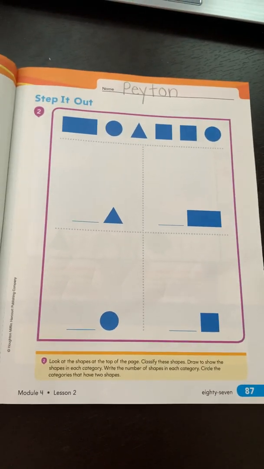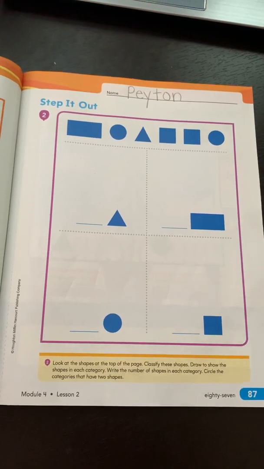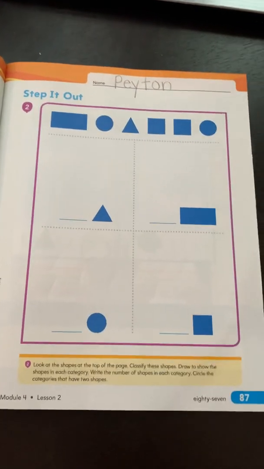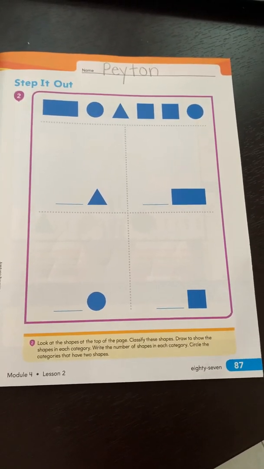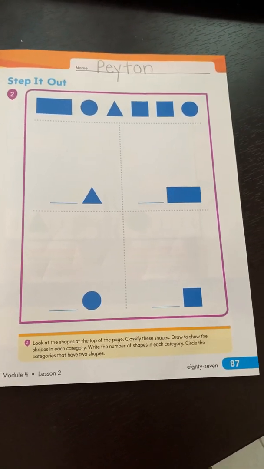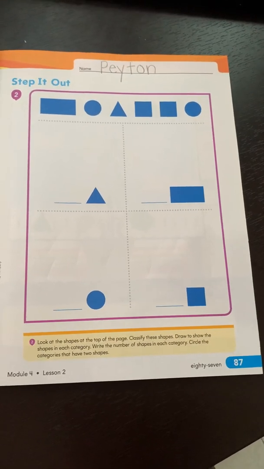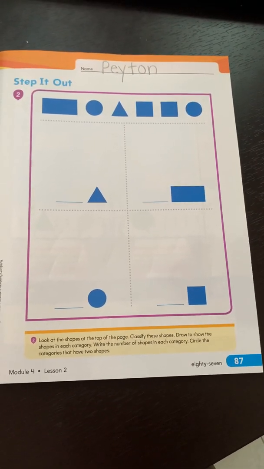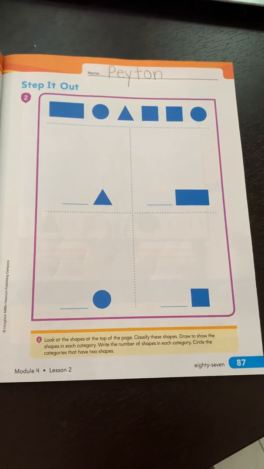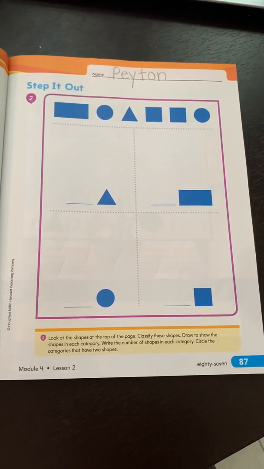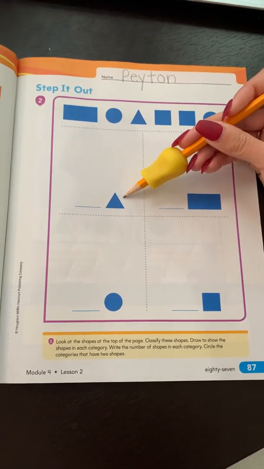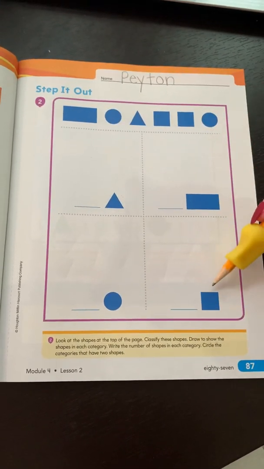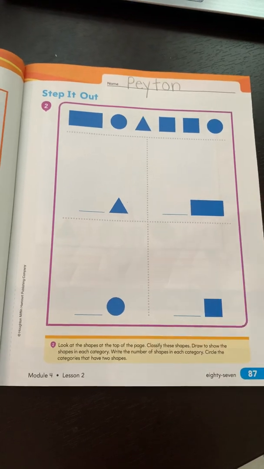Look at the shapes at the top of the page. Classify these shapes. Classify means to sort them. Draw to show the shapes in each category. Write the number of shapes in each category. Circle the categories that have 2 shapes. Okay, so let's start first by classifying them. We have triangles, rectangles, squares, and circles.